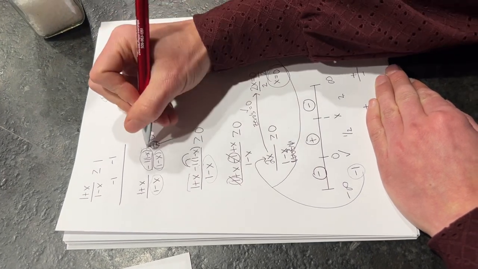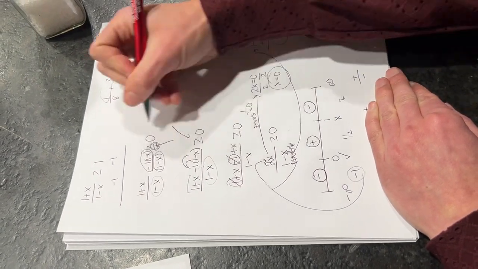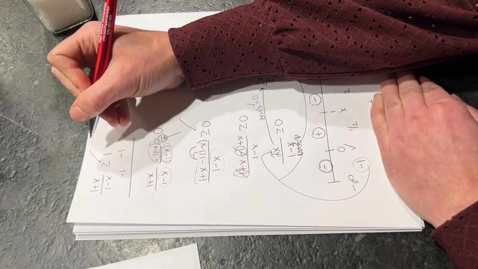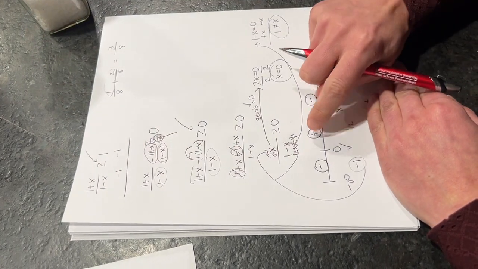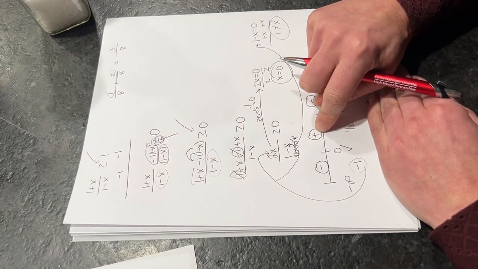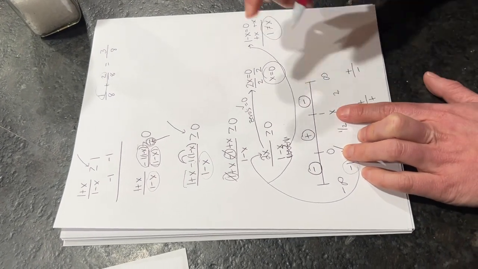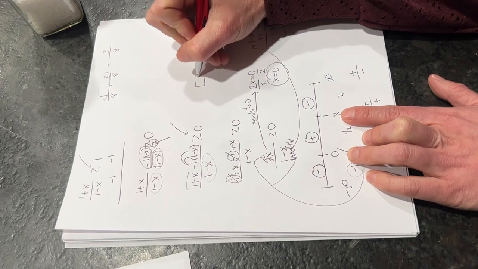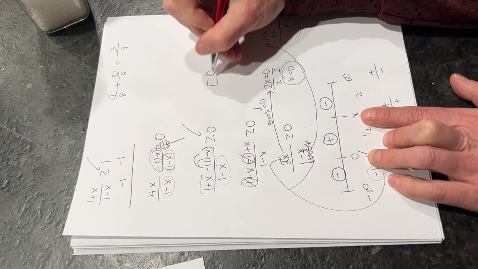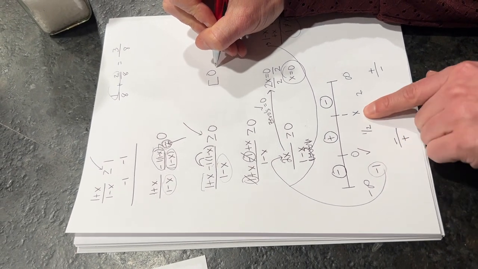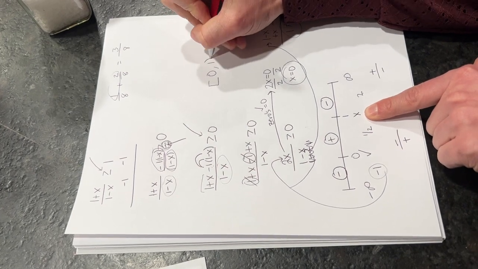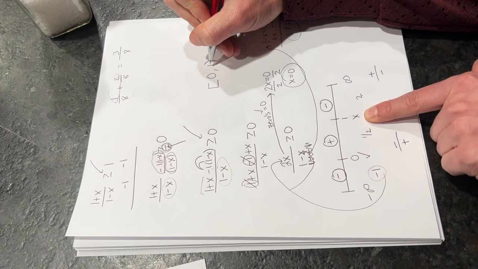So going back to the original, this problem is all about being greater than or equal to. So I'm looking for my positive values or my solution. So my answer is going to be from 0 to 1. Now because I am allowed to have 0, I'm going to close bracket. And I cannot have 1, so that's going to be an open, but I want everything in between.